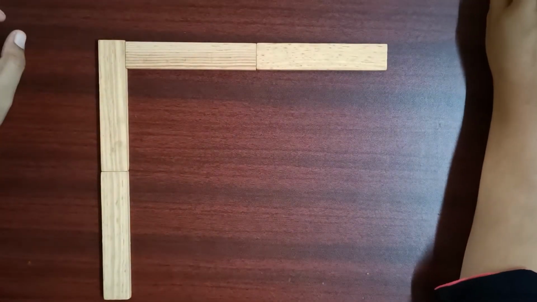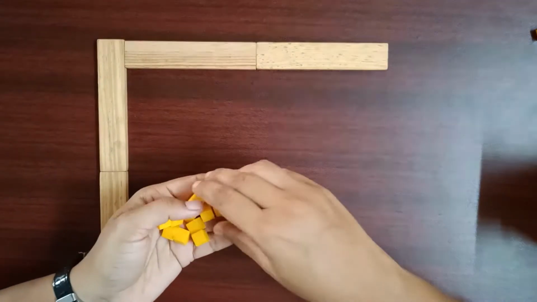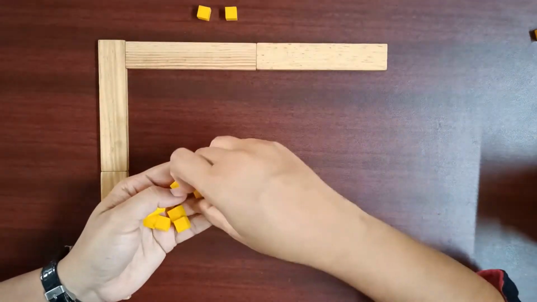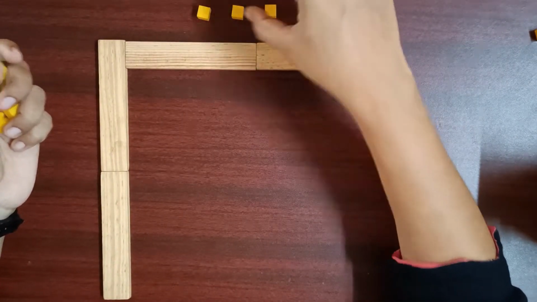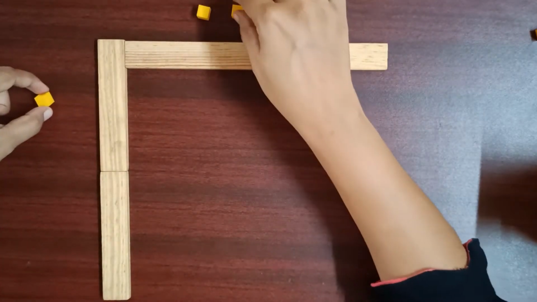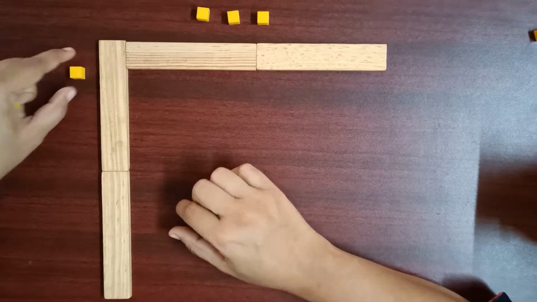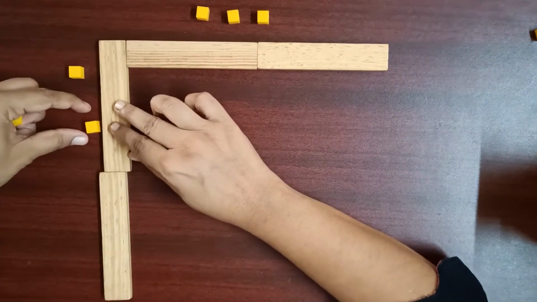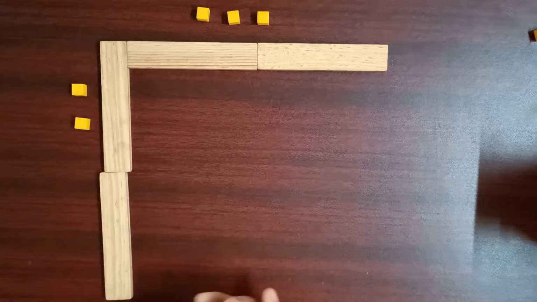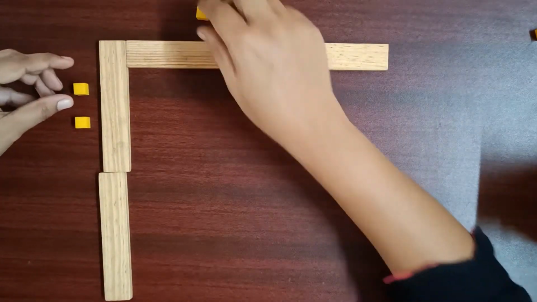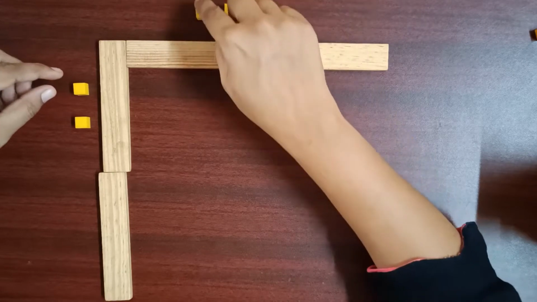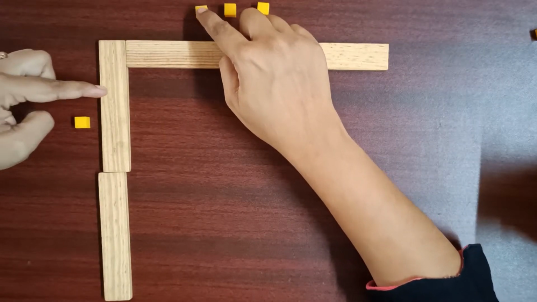So when I say 3 times 2, I simply put 3 on one side of this line that I have created. So 3 blocks maybe horizontally and 2 blocks vertically. And now I simply have to visually coordinate where these two lines meet.